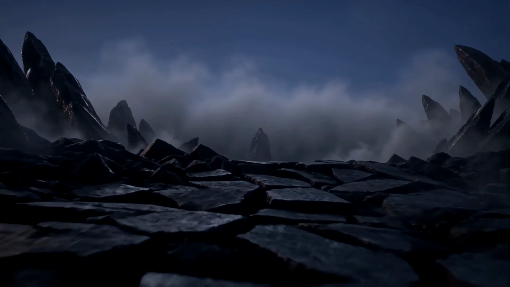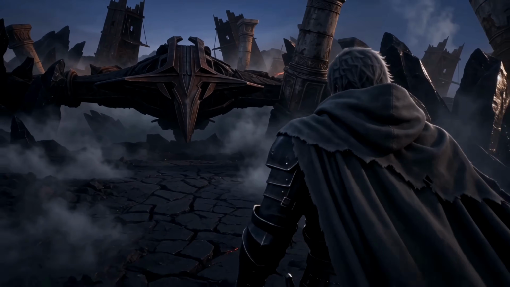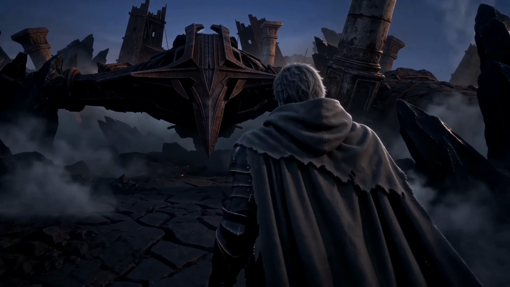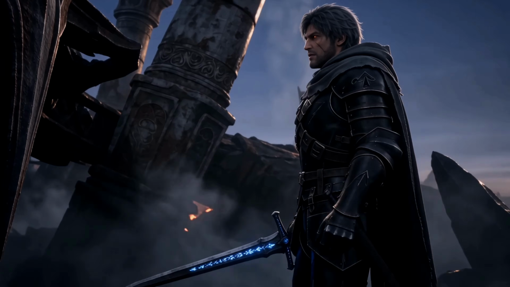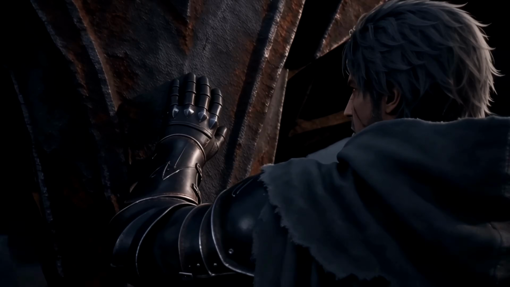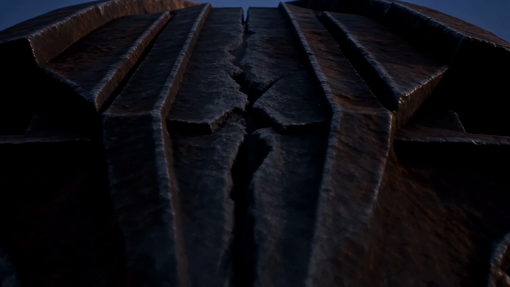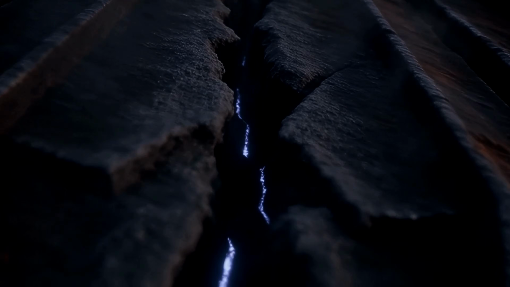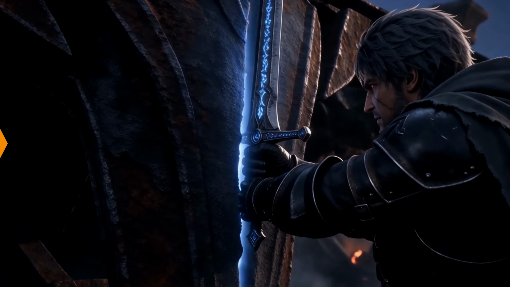This kind of output can be used in multiple ways. For example, you can use it as a game asset, integrate it into a cutscene, or even turn it into a short cinematic sequence for trailers or content creation. It's flexible enough to fit different use cases depending on your project.